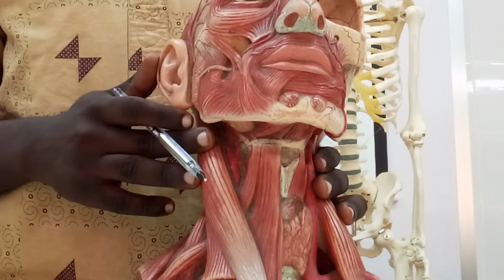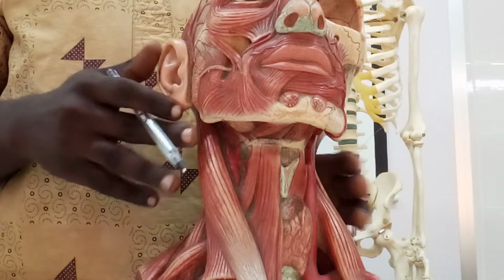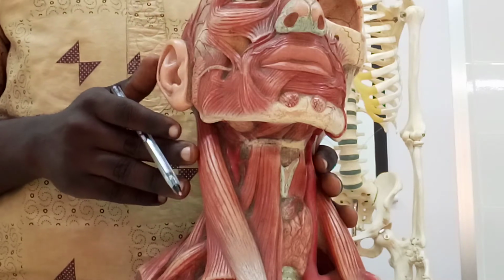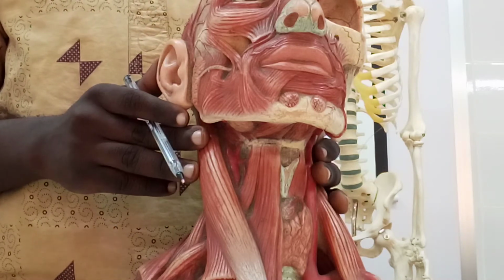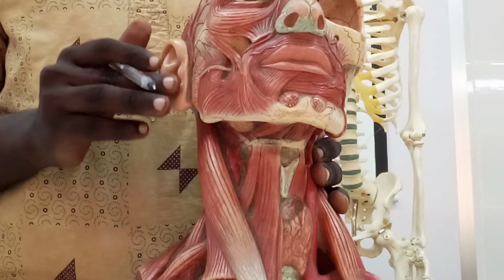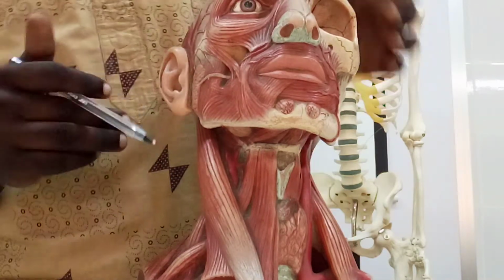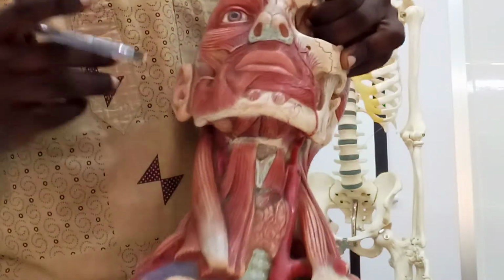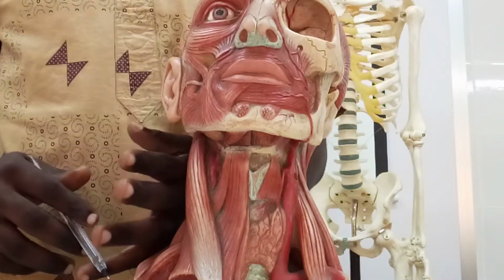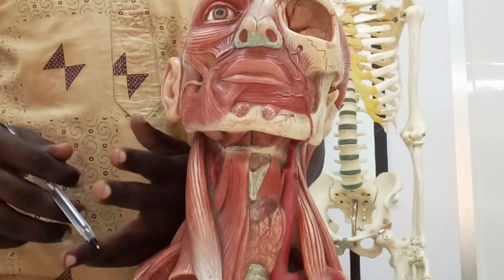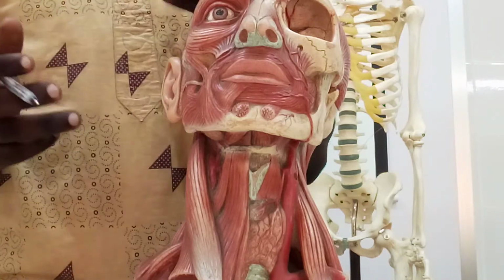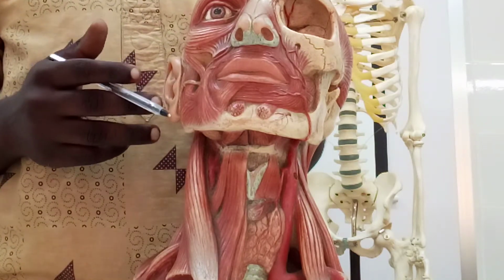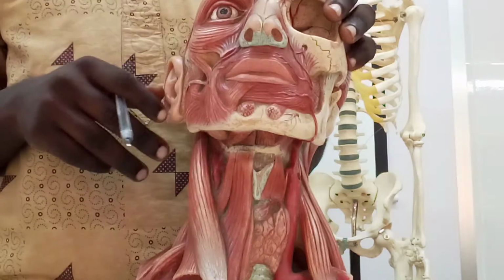But in addition to this, we are also going to have the vagus nerve, as well as cranial nerve 11, which is the spinal accessory nerve. Now, one thing that is important that we mention is that the common carotid artery, as well as the internal carotid artery, together with the vagus nerve, are actually contents of the carotid sheath.